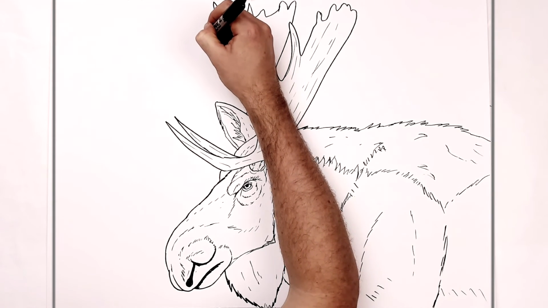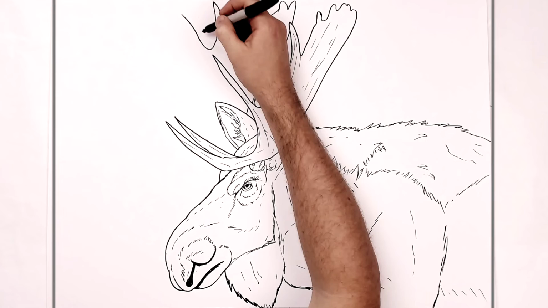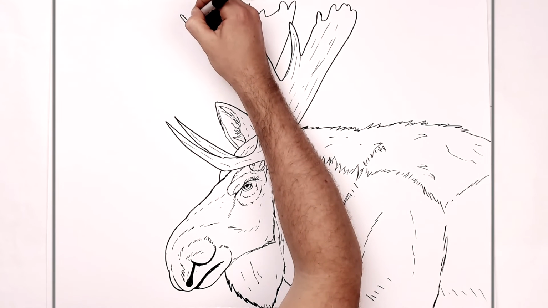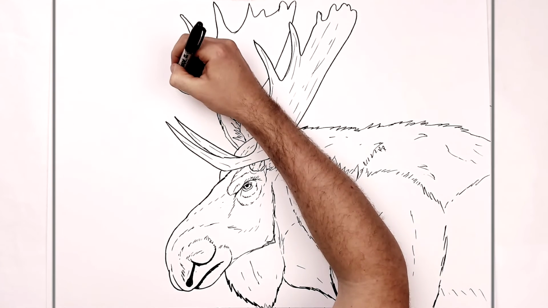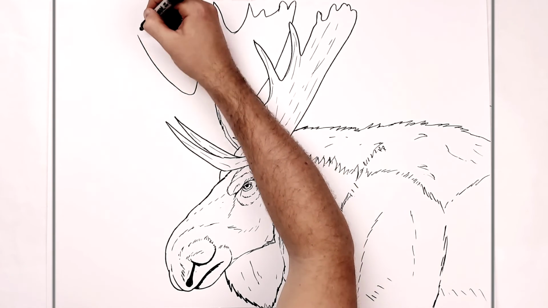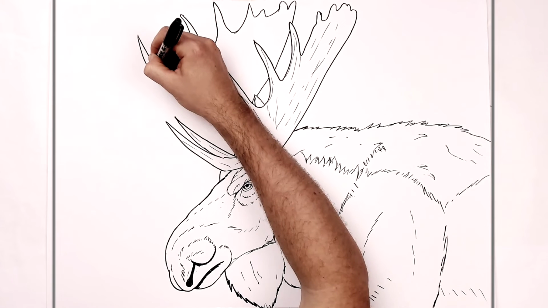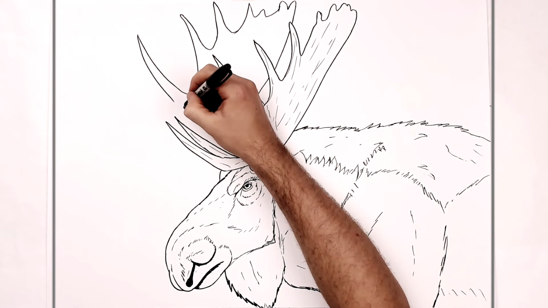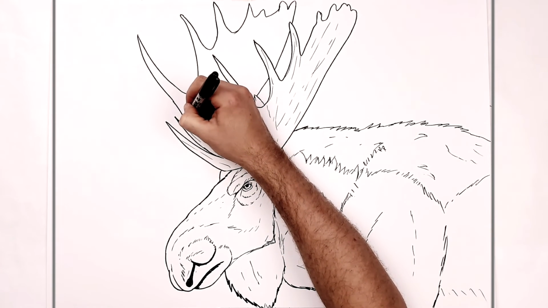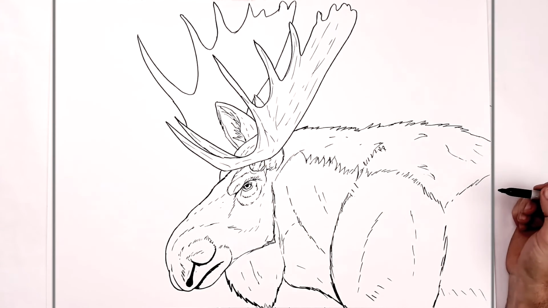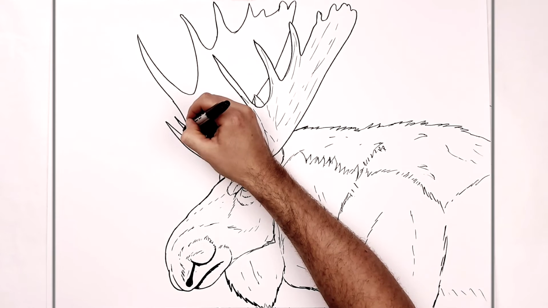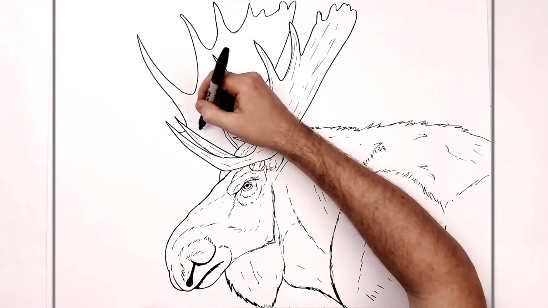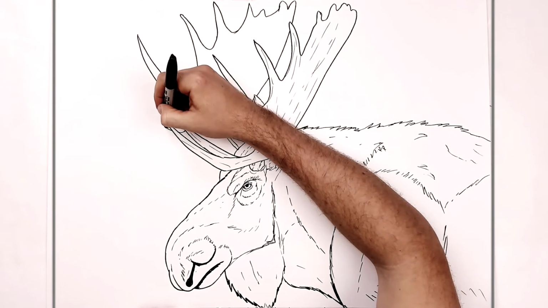We'll add another one here, spiking off this way. And then this one comes down, back up. Down. And we go in behind then these antlers here. And then this will go to there and come up behind this one.